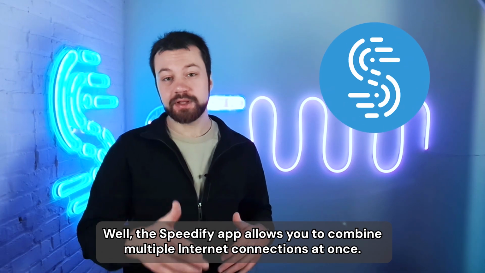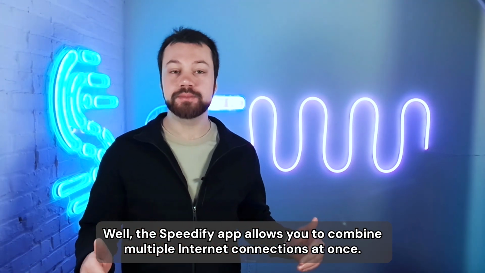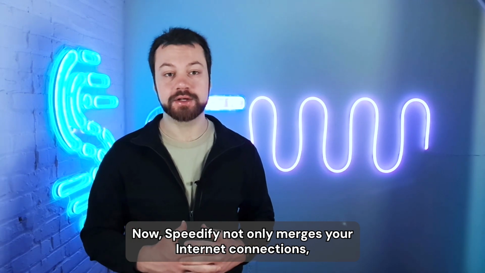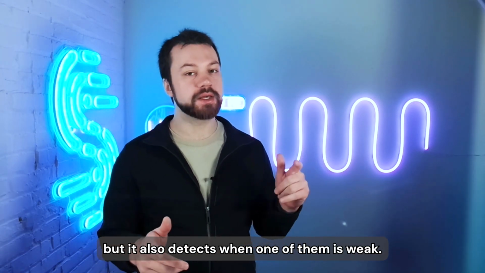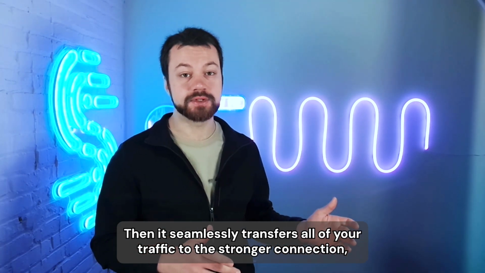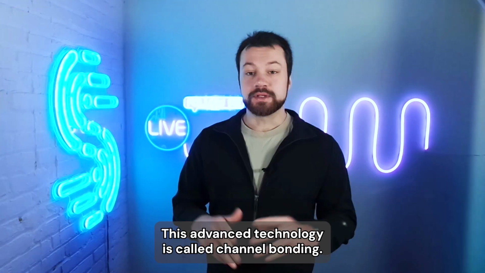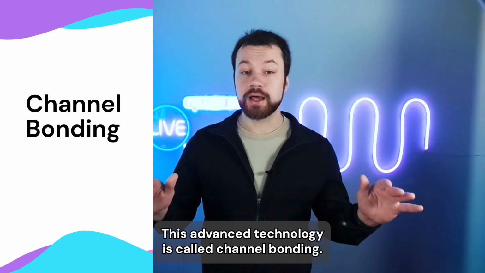How? Well, the Speedify app allows you to combine multiple internet connections at once. Now, Speedify not only merges your internet connections, but it also detects when one of them is weak. Then it seamlessly transfers all of your traffic to the stronger connection, so your connection will never drop out. This advanced technology is called channel bonding.